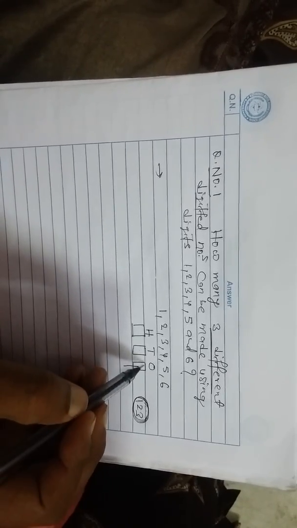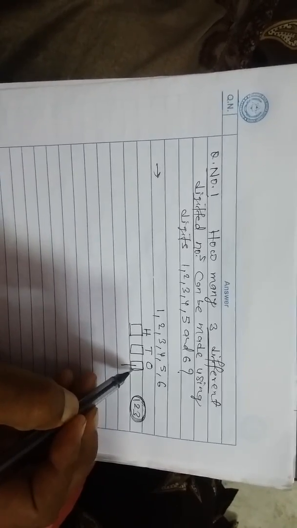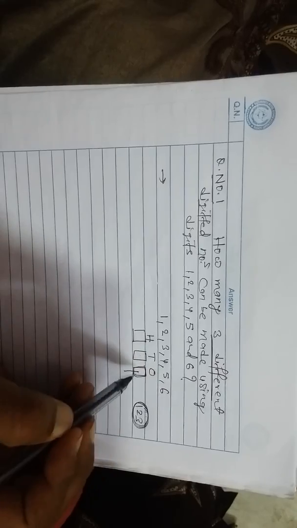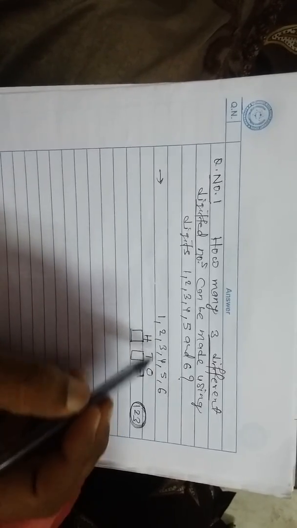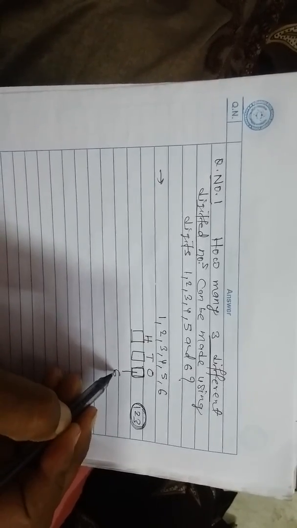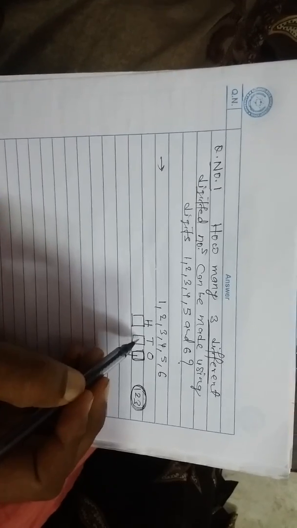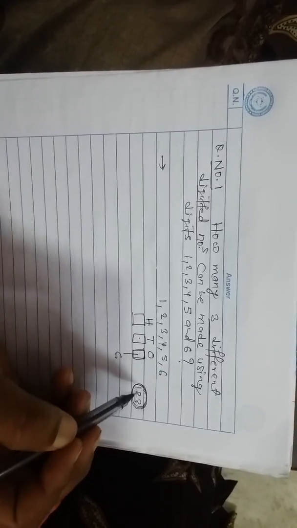To fill the unit place, how many choices are available? 1, 2, 3, 4, 5 and 6. Any one of them can be kept here. So how many choices are there? 6 choices to fill the unit place. But as we want a different digit number, for example, if you put 6 here, then 6 cannot be put here. If you put 6 here, then it will not be a different digit number.